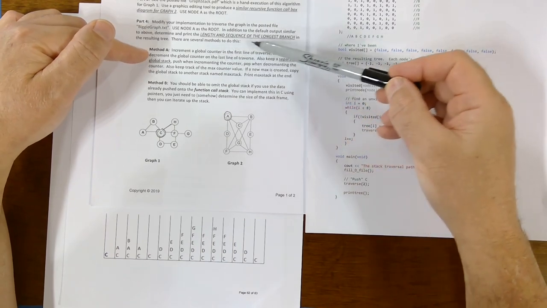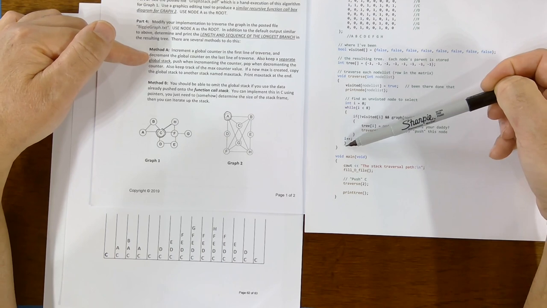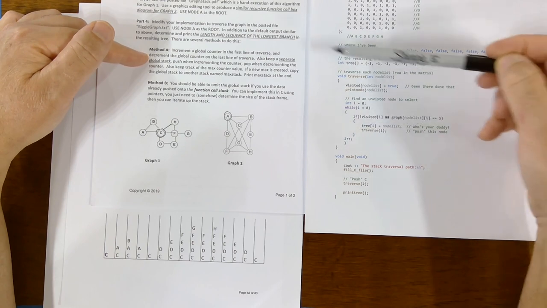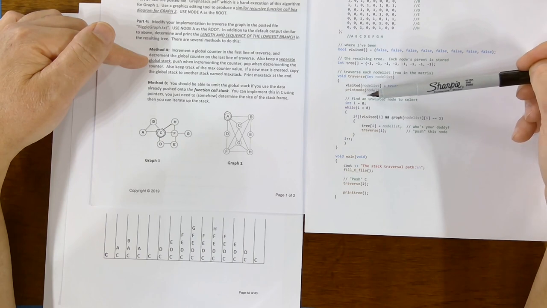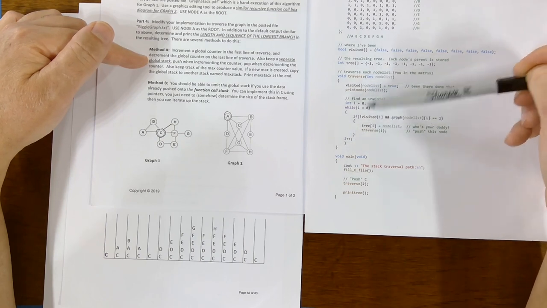So keep a global counter in the first line of traverse, increment it when you come into traverse, and then decrement it just before you leave traverse. And then keep a separate global stack and also do a push up here and a pop down here to that global stack.